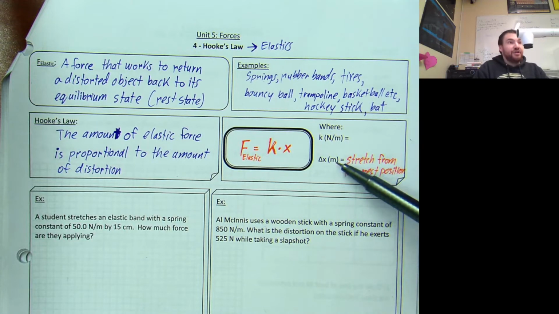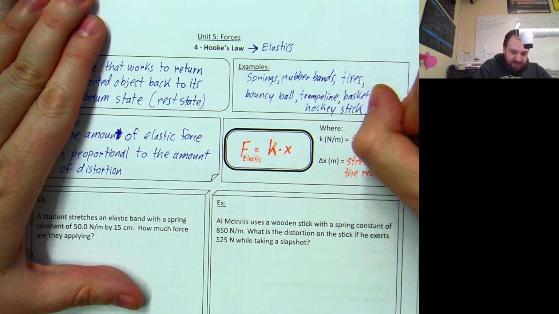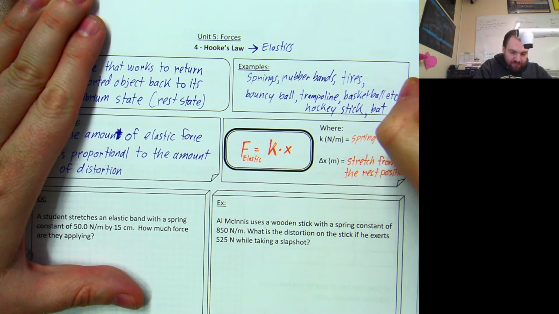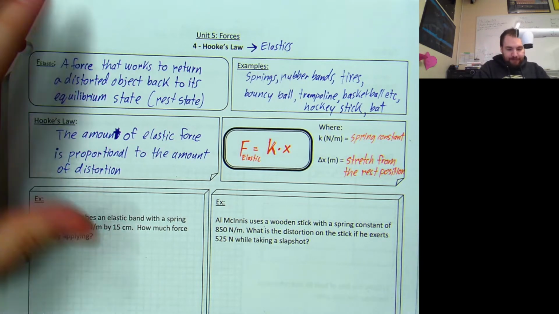It's going to be measured in meters because all distances in physics are measured in meters. And K is what we call a spring constant. Everything that is springy will have its own spring constant.